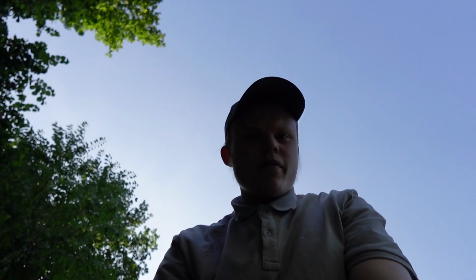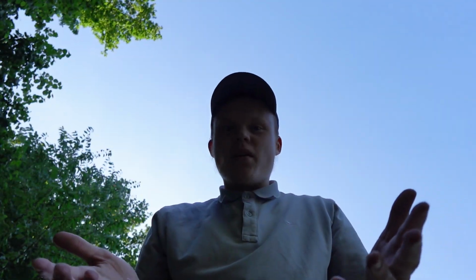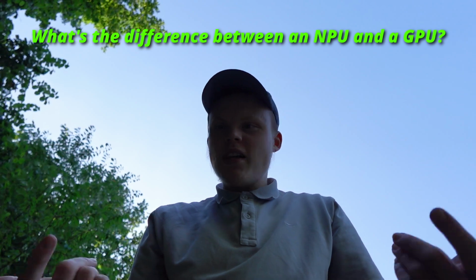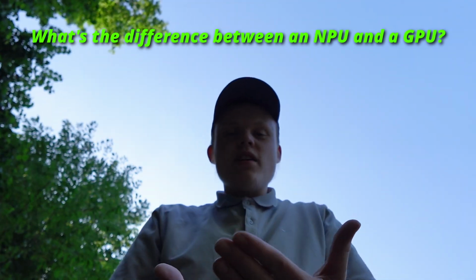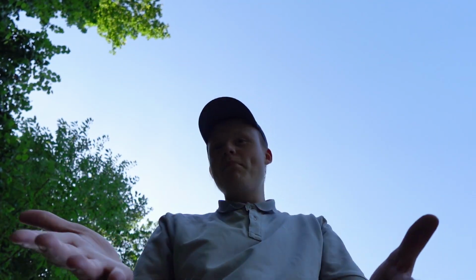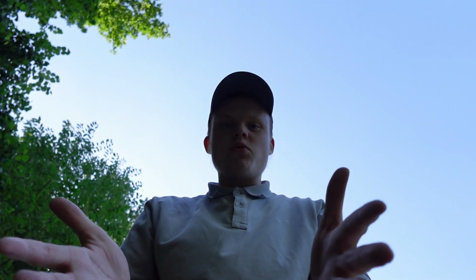What exactly is the difference between an NPU and a GPU? I mean, they are both amazing at doing multiple things together, parallel processing, and GPUs are already so good at running AI programs, so why bother making a distinction? Why is there a difference between the two devices?